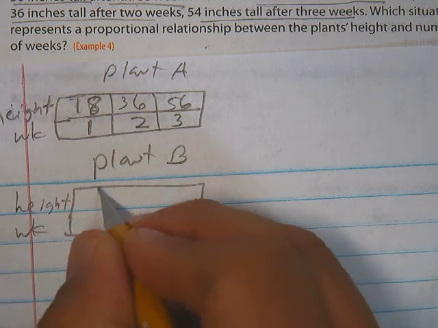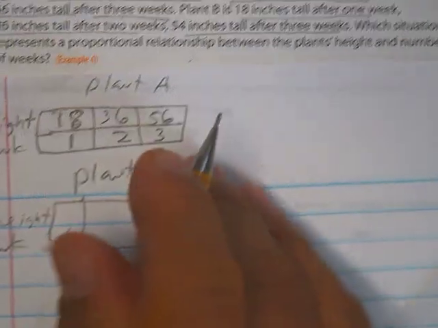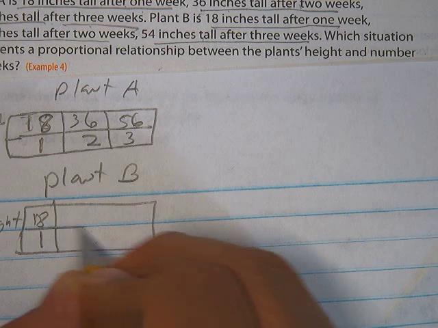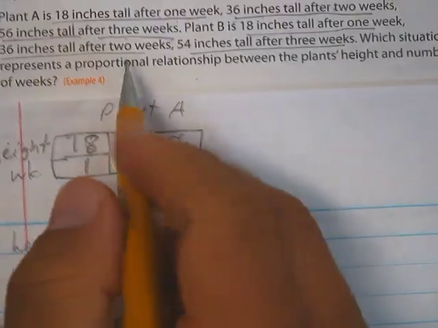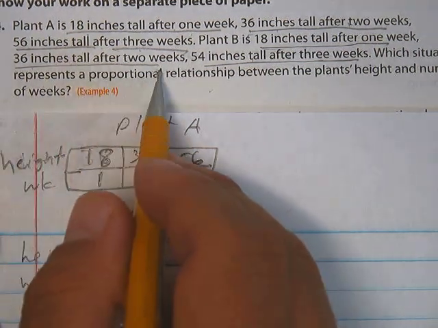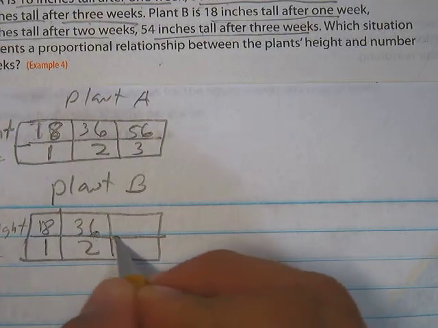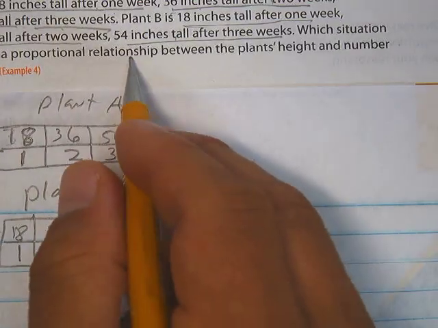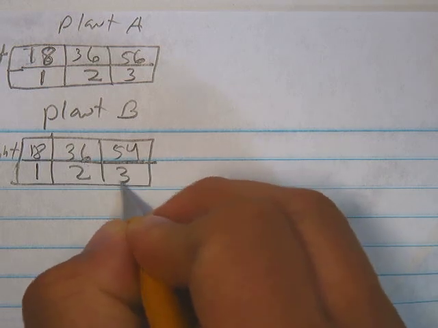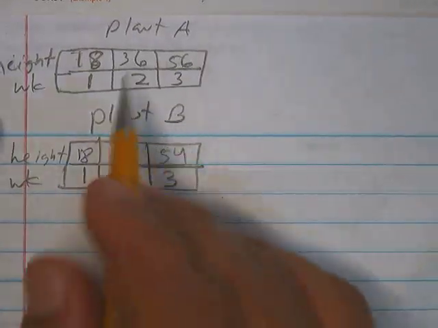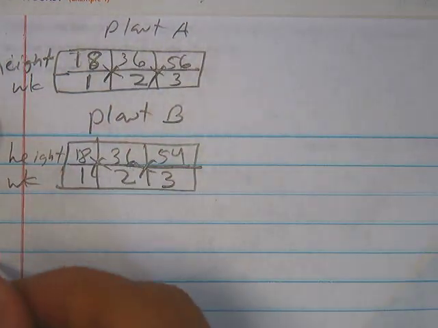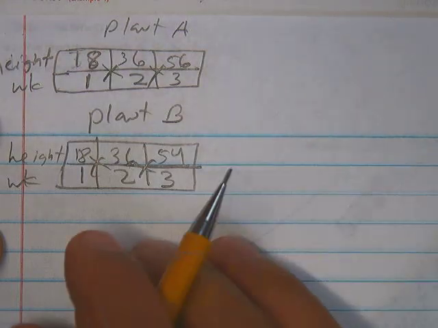Plant B, we'll make a table. Again, we're comparing height and weeks. After the first week, Plant B is 18 inches tall. Second week, Plant B, 36 inches tall after 2 weeks. And the third week, 54 inches tall after 3 weeks.